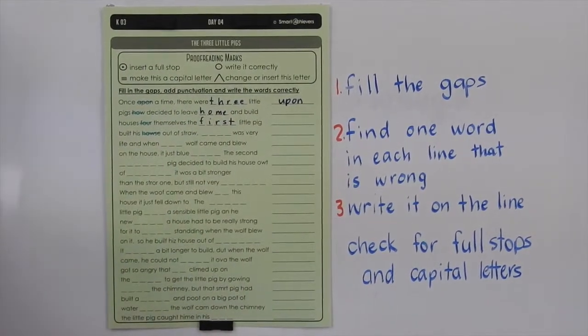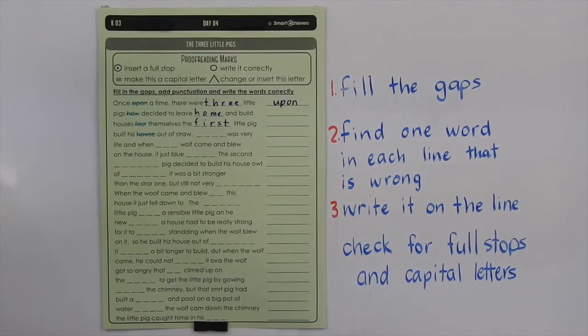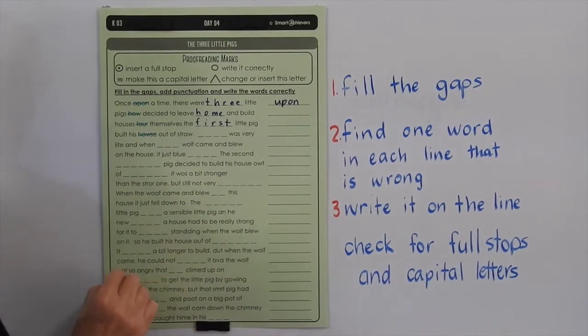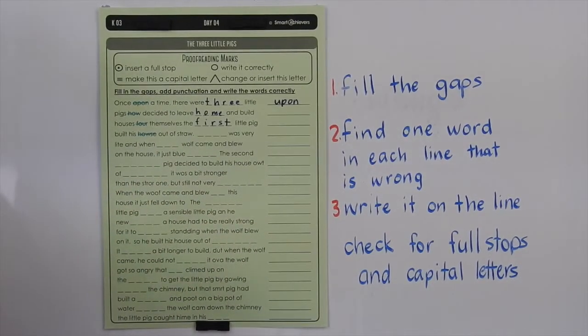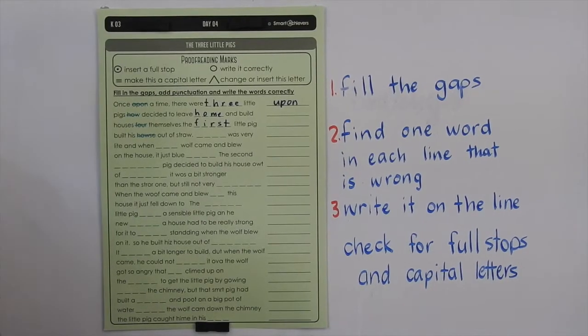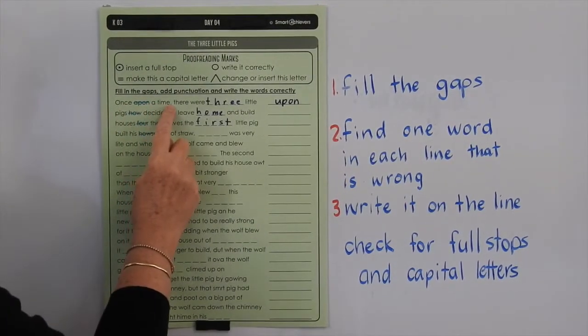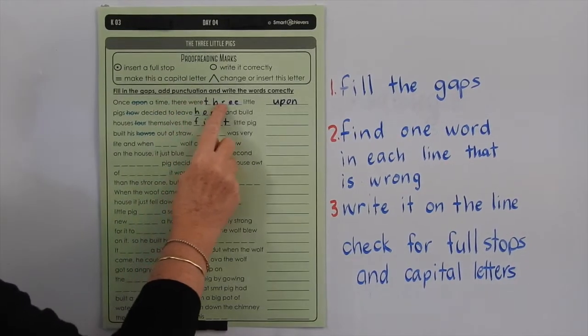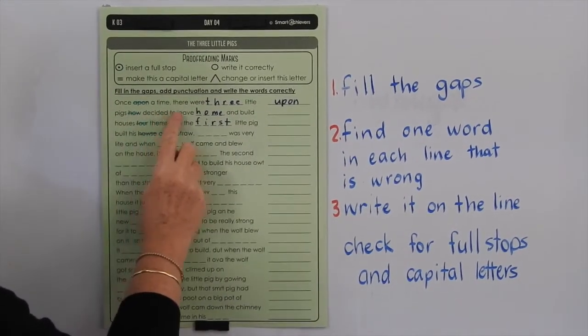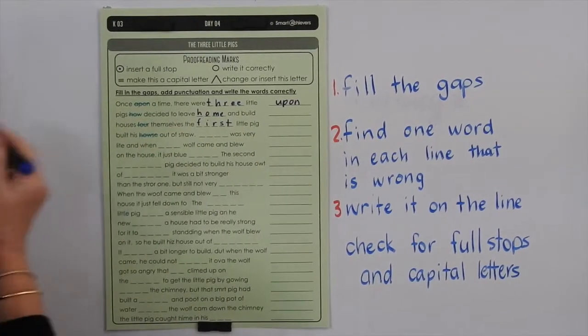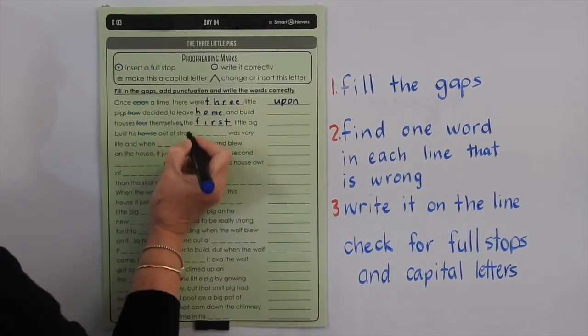Now there's a full stop missing here too, so the punctuation is not working perfectly. We've left out quite a few full stops and capital letters for you to add in. So if you have a look, let's see where it should be. Once upon a time, comma, that's right, there were three little pigs who decided to leave home and build houses for themselves. Now we should have a full stop there.